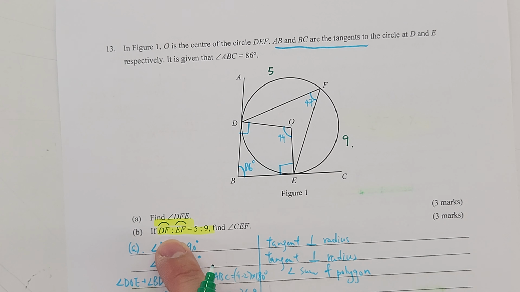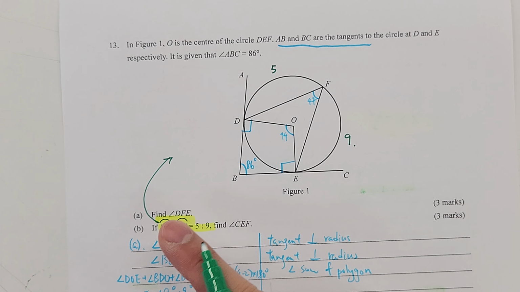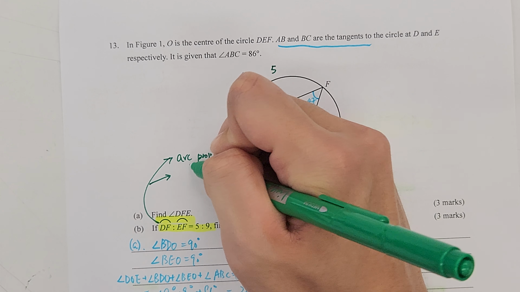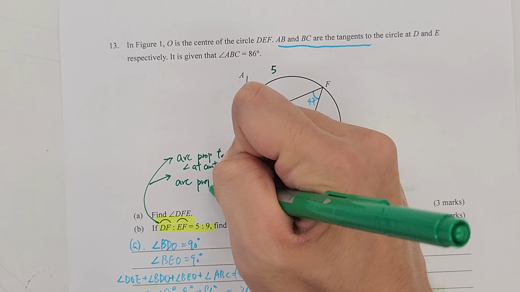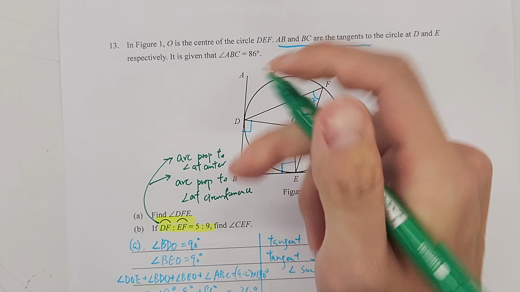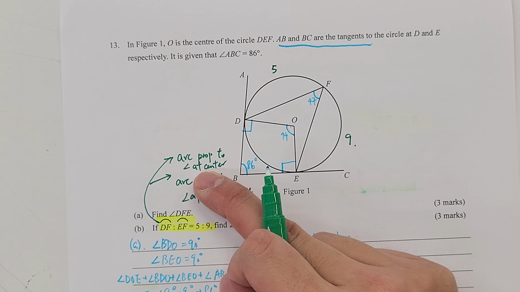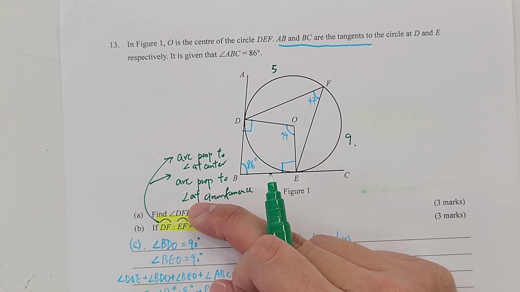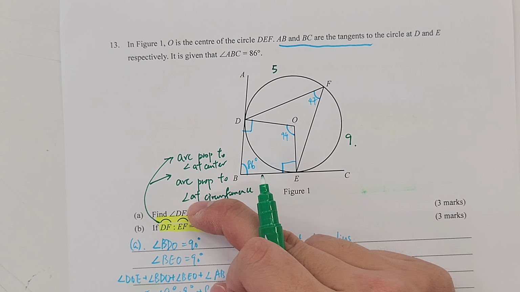If you have this arc ratio, you think of two reasons: arc proportional to angle at center, or arc proportional to angle at circumference. For video 1, we will use arc proportional to angle at center. For video 2, we'll focus on angle at circumference. No matter which reason you use, you get the same answer.